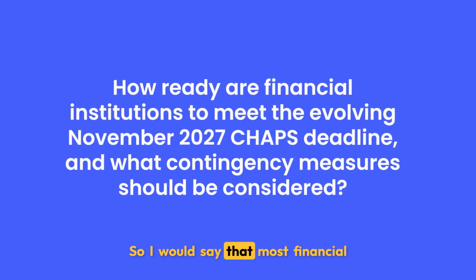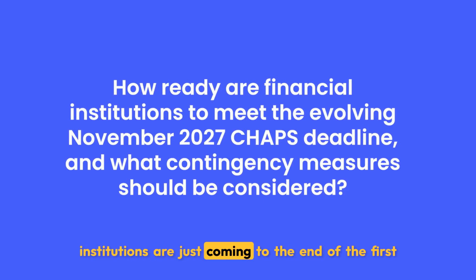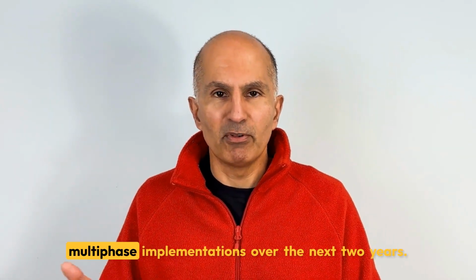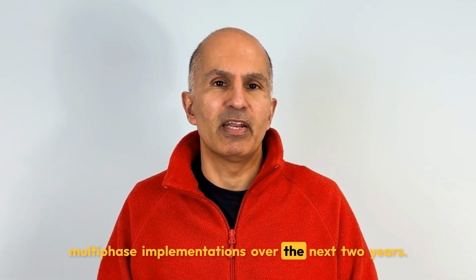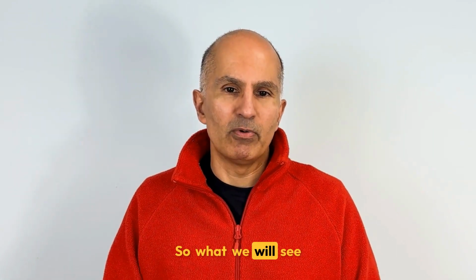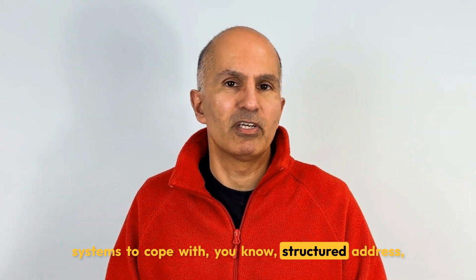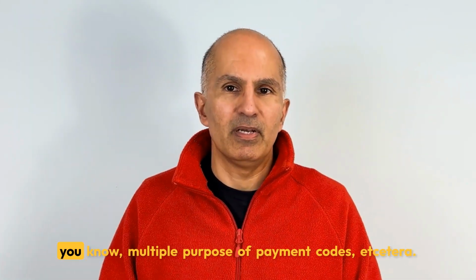I would say that most financial institutions are just coming to the end of the first phase of their transition programs, and they're all planning for multi-phase implementations over the next 2 years. So what we will see is a gradual improvement of their systems to cope with structured address, structured remittance, multiple purpose of payment codes, etc.